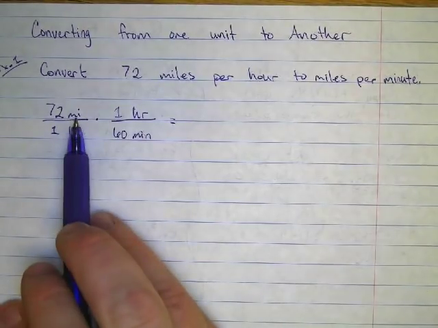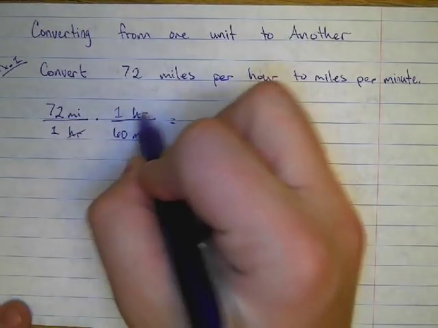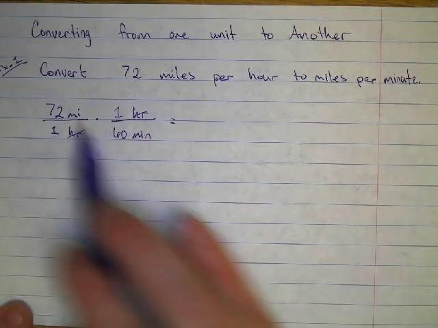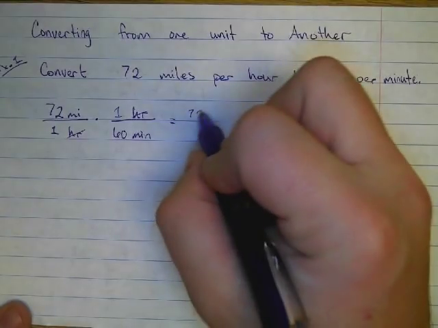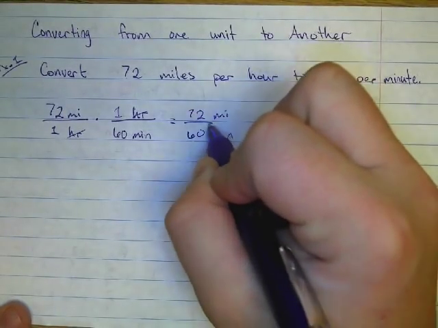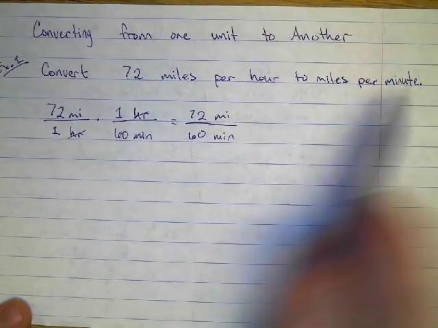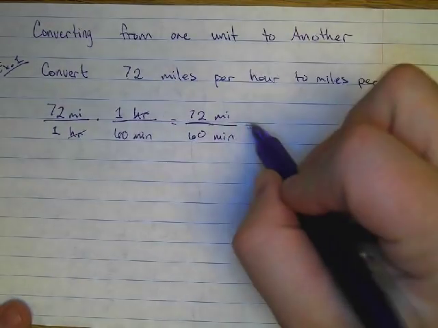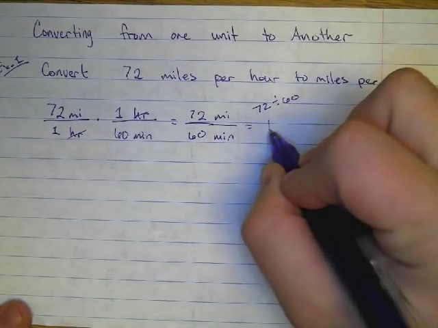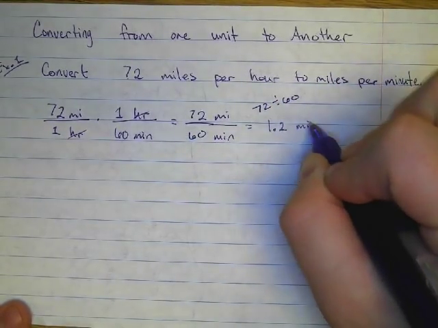Now once my hours cancel, I'll have miles per minute. That's what I'm looking for, miles per minute. So I'll have miles left over and I'll have minutes left over. So we just multiply. And then that's our miles per minute. And then we'll divide these two numbers, 72 divided by 60, and we get 1.2 miles per minute.